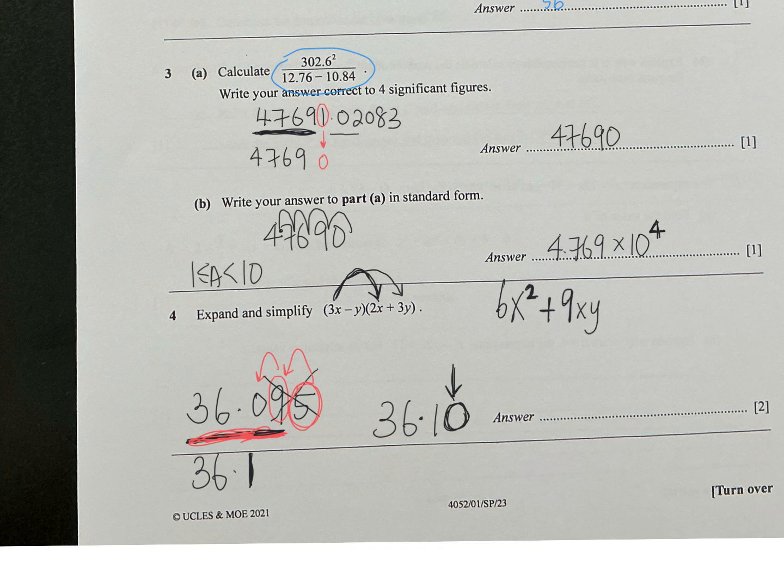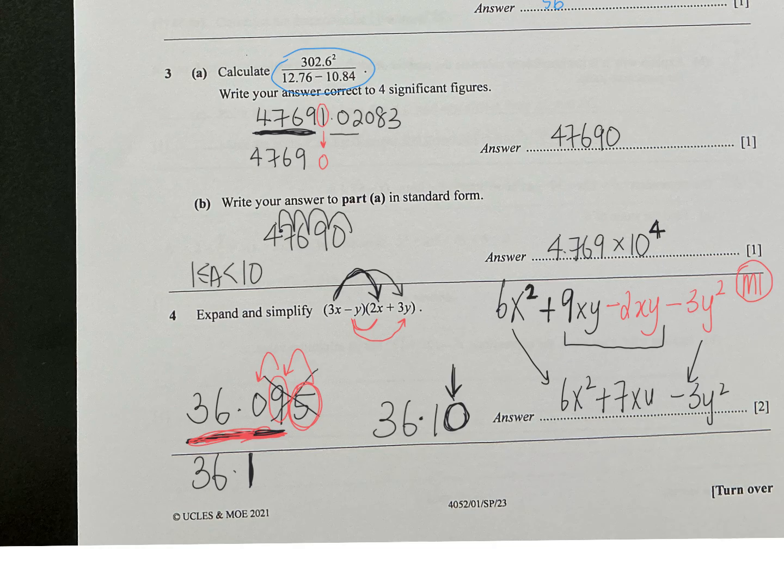Okay? Then the below is minus y times 2x, so minus 2xy. And then minus y times 3y is minus 3y squared. So the moment you show this step is one method mark already. The next step is 6x squared, minus 3y squared. And then this one you go and simplify. It's just 9 minus 2, so it's 7xy. Oh my days.